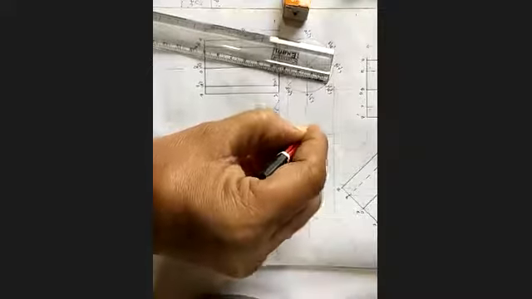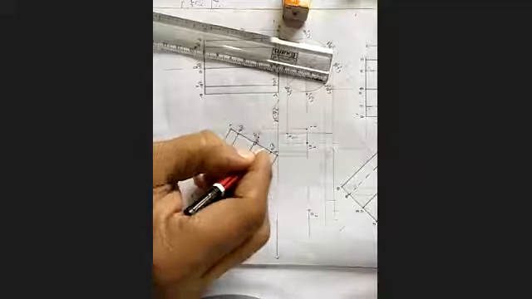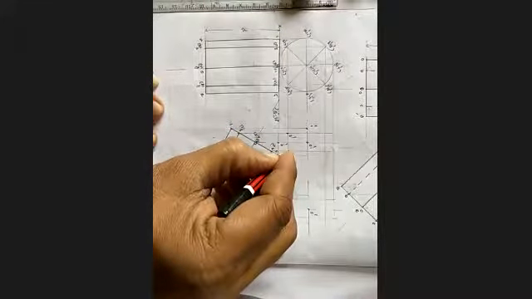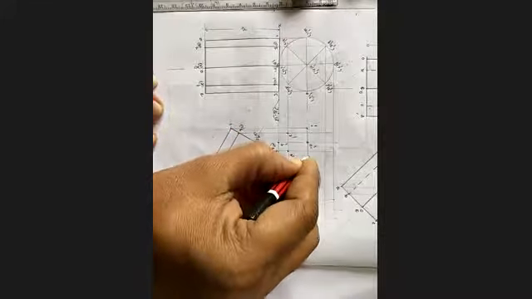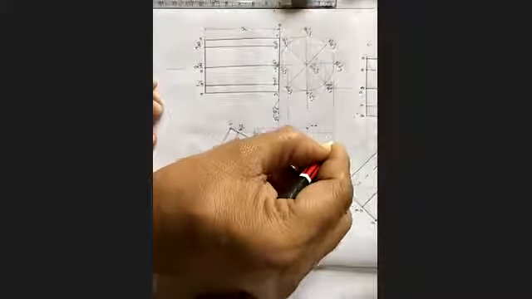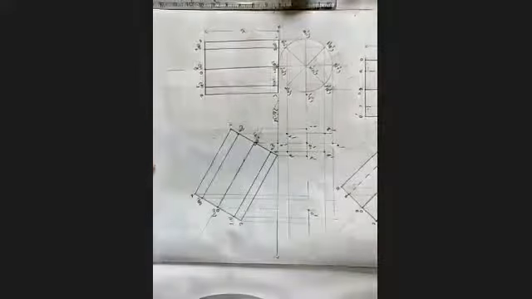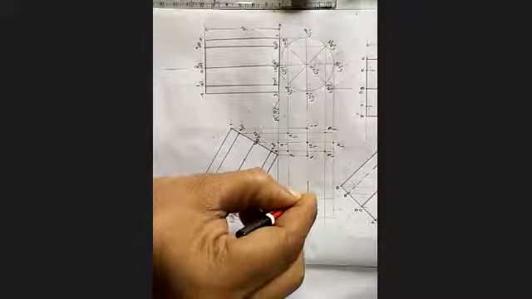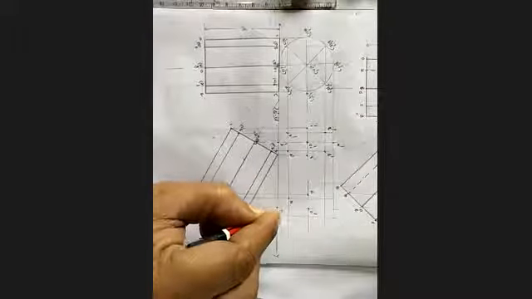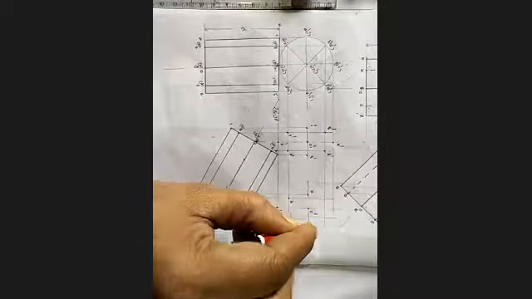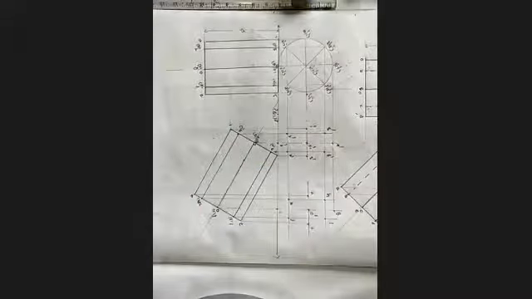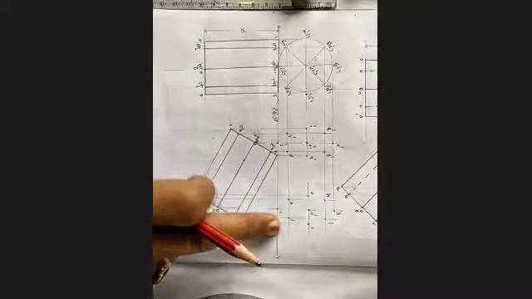1 is 1 dash, 2 is 2 dash, 3 is 3 dash, 4 is 4 dash, 5 dash, 6 dash, 7 dash, 8 dash. 1 dash, 2 dash, 3 dash, 4 dash, 5 dash, 6 dash, 7 dash, 8 dash, along with O1, 8 points, along with O, A, B, C, D, E, F, G, H is the rule.